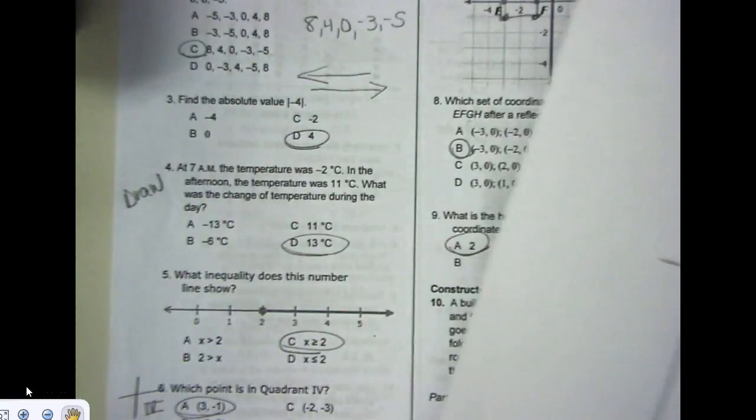So if we're at 0, you always want to have your 0 mark there. So if we start the day at -2, and we're going to end the day at 11. 1, 2, 3, 4, 5, 6, 7, 8, 9, 10, 11.